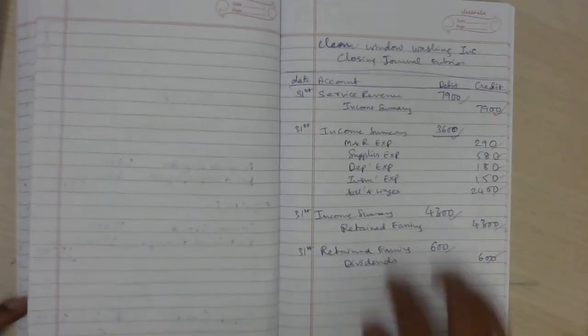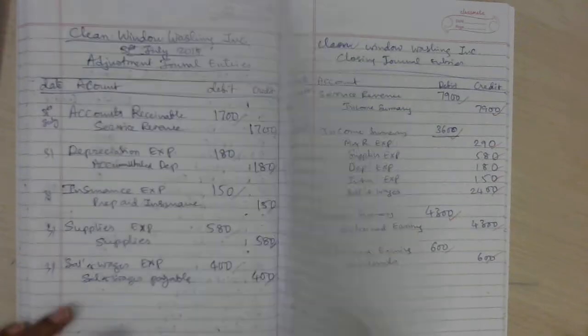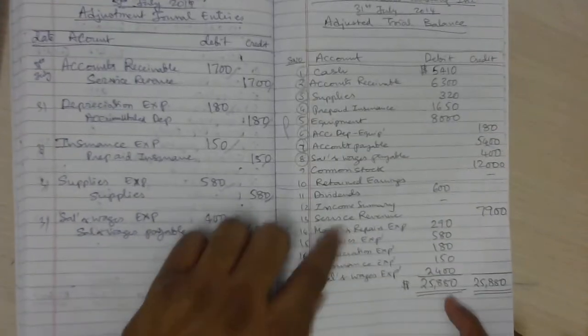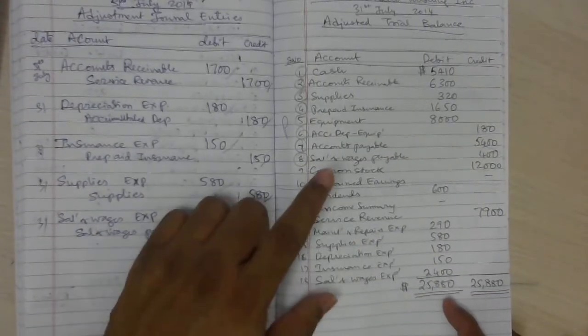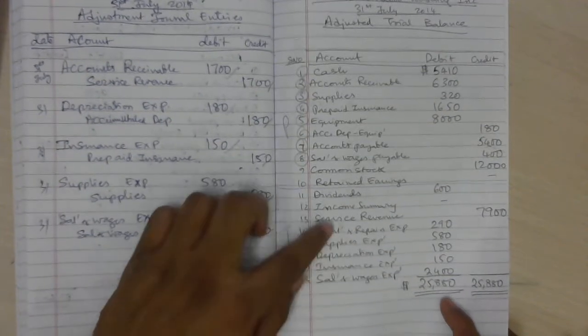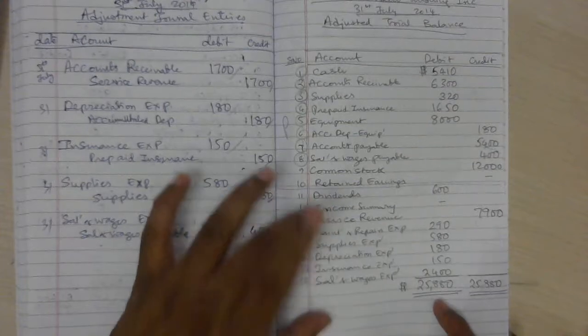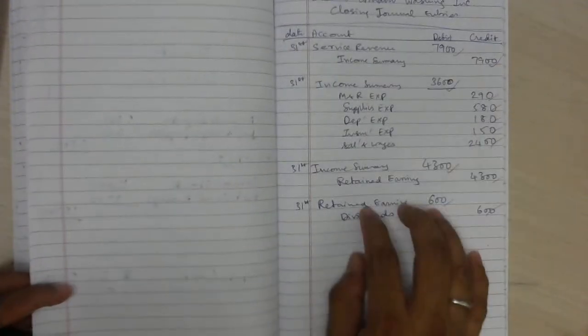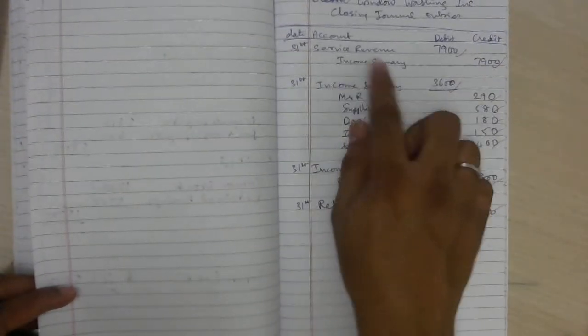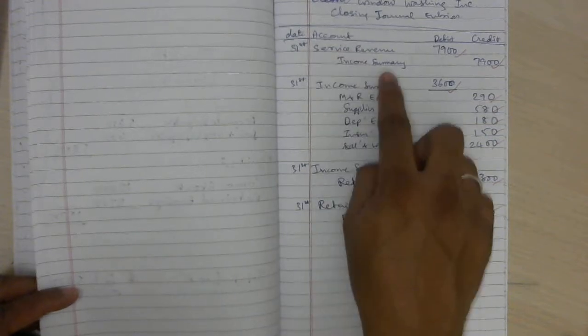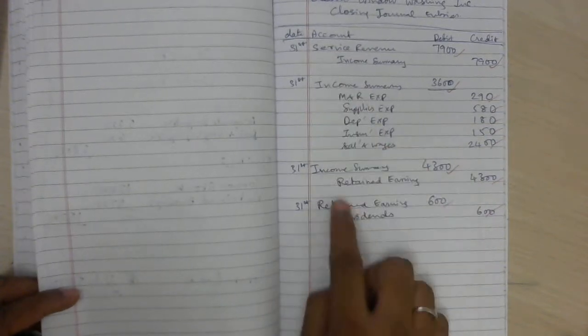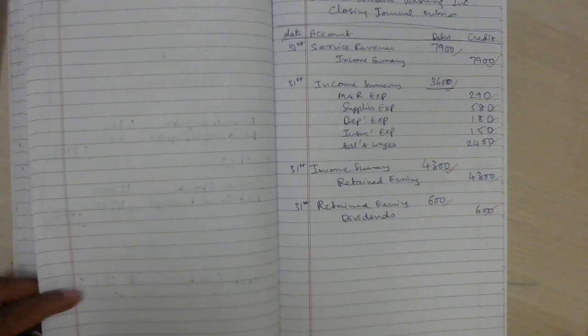Why do we do closing entries? Because we don't want to show these temporary expenses in the trial balance, because next month again we'll face these expenses, maintenance and repair, supplies, etc. So in order to do that, we have this process where you take service revenue into income summary, then expenses into income summary, and finally retained earnings and dividends.